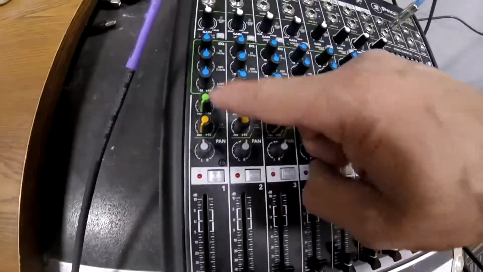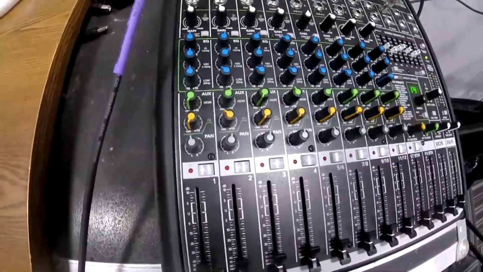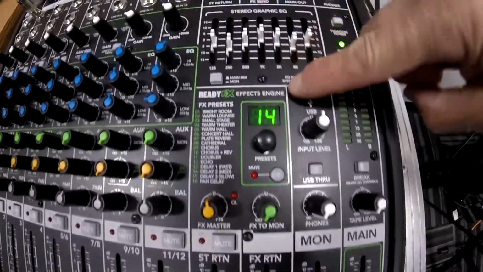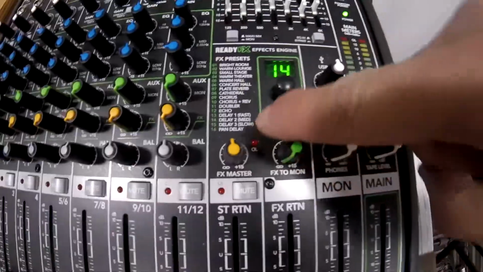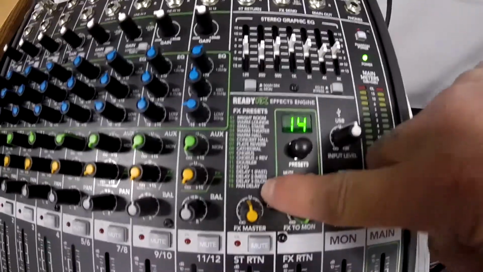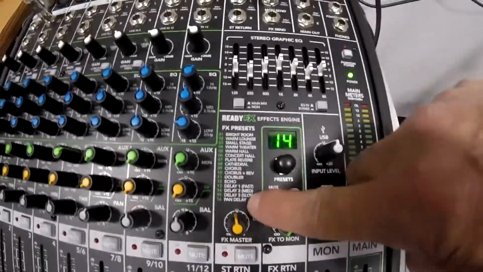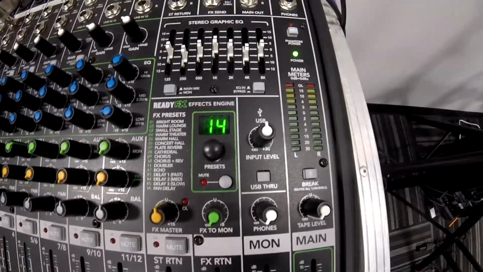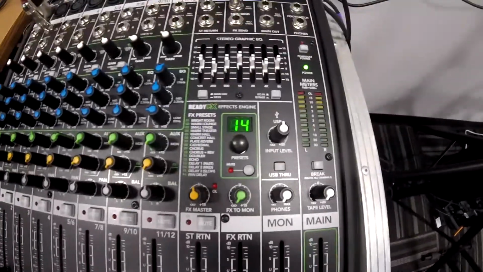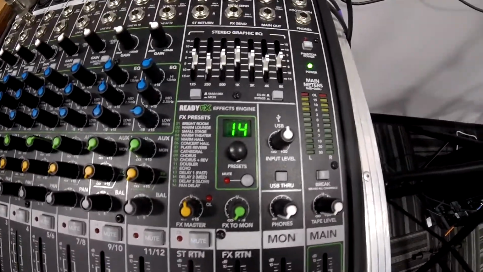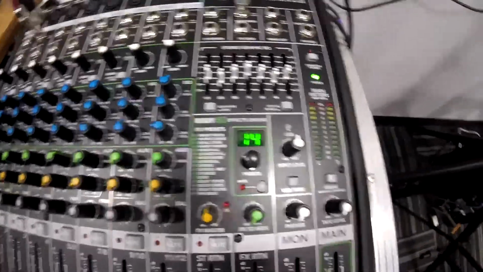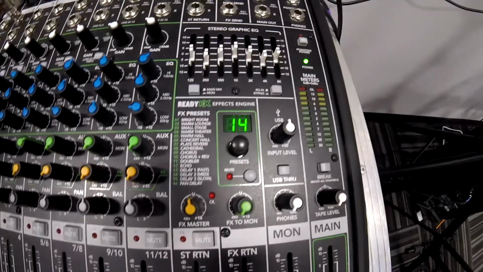Okay, then this yellow one, this is our effects. This board has a built-in effects engine, so it has 16 effect presets for your board. You can only use one at a time. If you want more than that, you have to have what's called outboard effects, an effect system that's not part of the board but is separate. And then you can start adding more effects.